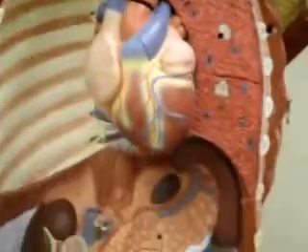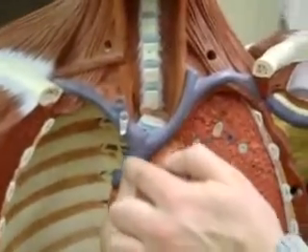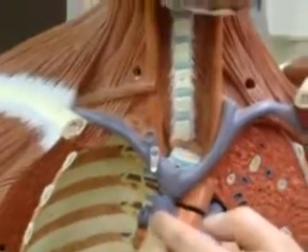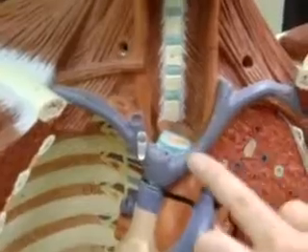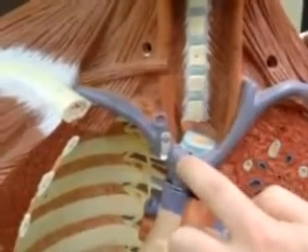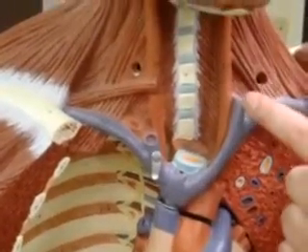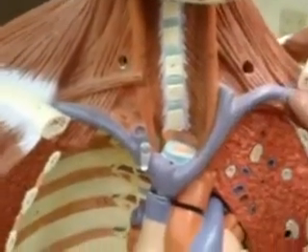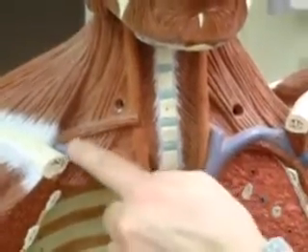Now let's take a look at the veins in this region. Here we have the superior vena cava, which is going to branch off into a brachiocephalic here and a brachiocephalic there. So there's a right brachiocephalic, left brachiocephalic. Once again, we're going to have a branch that goes into the neck here, and then one off to the side. Over here, one branches into the neck, the other one off to the side.